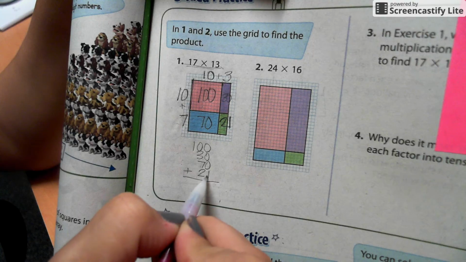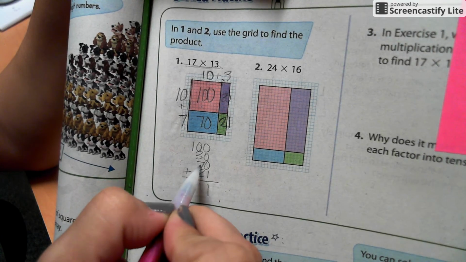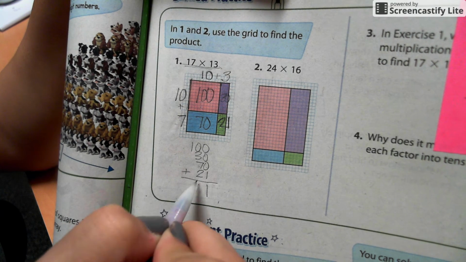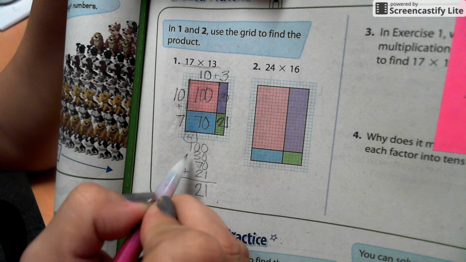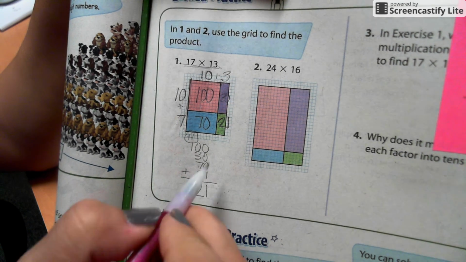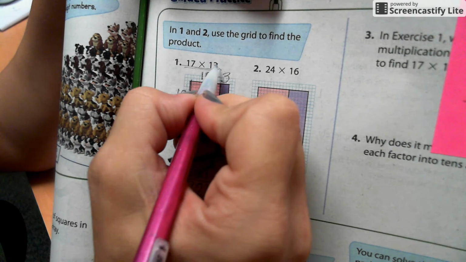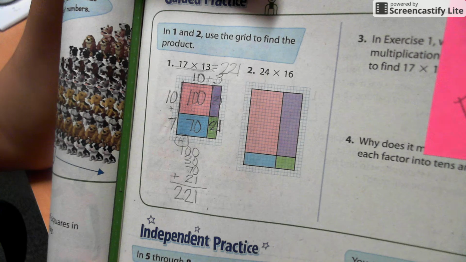So I'm going to come down here, and I'm going to write my partial products. 0 plus 0 plus 0 plus 1 is 1. 0 plus 3 plus 7. Oh, I know 3 and 7 make a 10, so 2 more would be 12. Regroup my 1. 1 plus 1 is 2. So 17 times 13 equals 221.